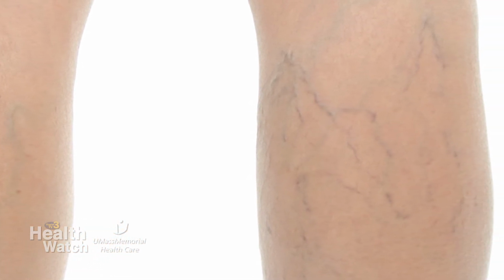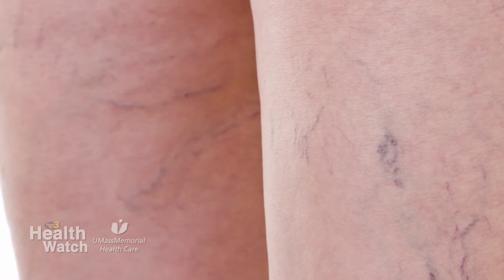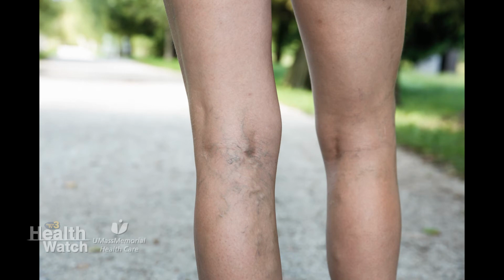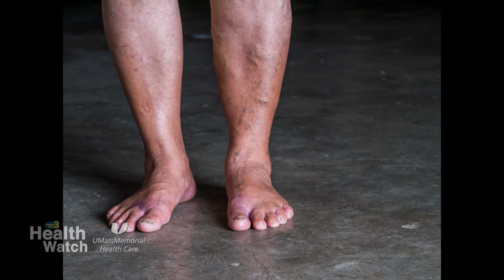There's always conservative measures that we can do in order to improve patients' symptoms overall. So increasing your daily exercise, maintaining a normal healthy lifestyle, having a normal body weight is always helpful. But for the patients that have to stand or sit for long periods of time, compression stockings are beneficial to treat the symptoms and can actually help to stabilize venous disease at its current state.